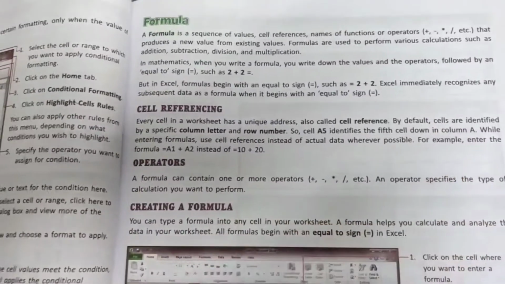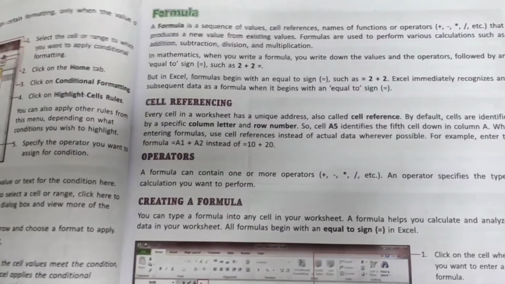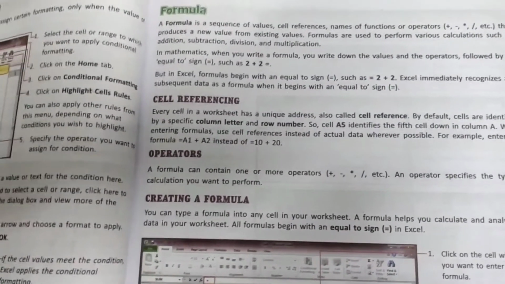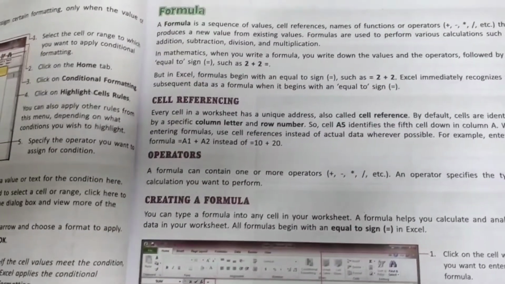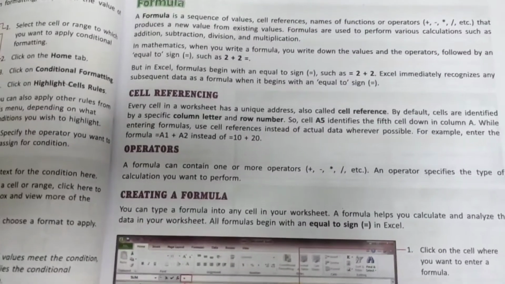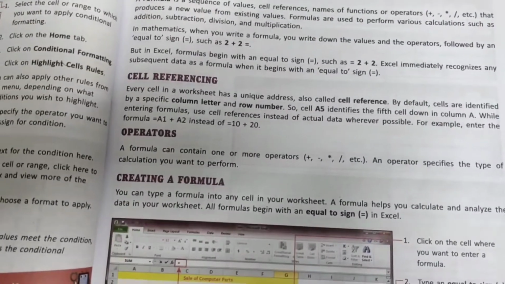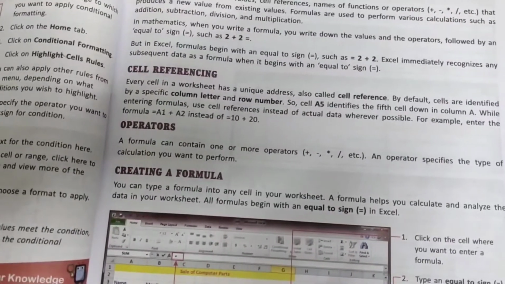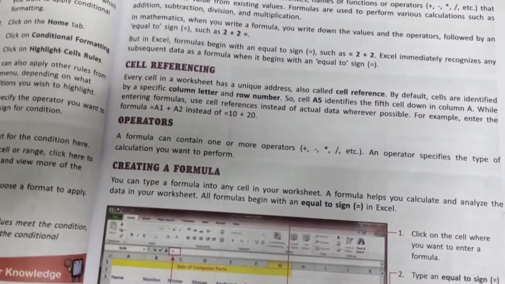Excel immediately recognizes any subsequent data as a formula when it begins with an equal to sign. It indicates that whenever you are using equal to sign, Excel automatically understands that you are going to use a formula.